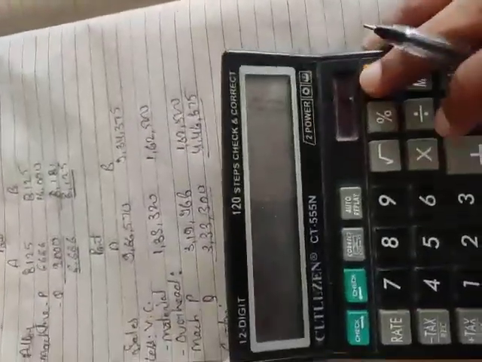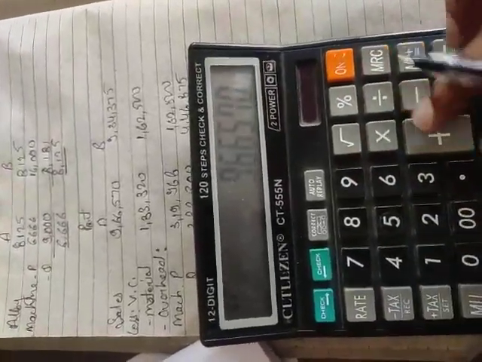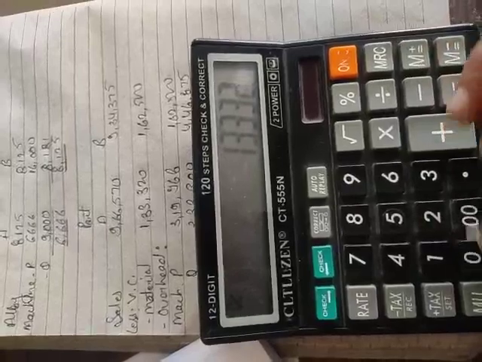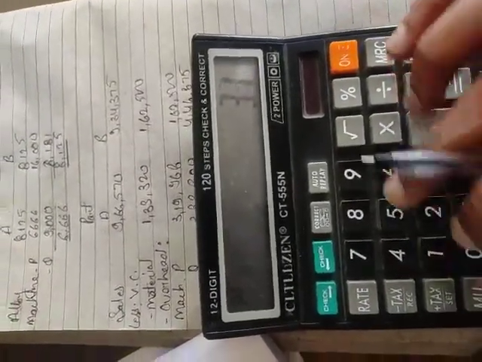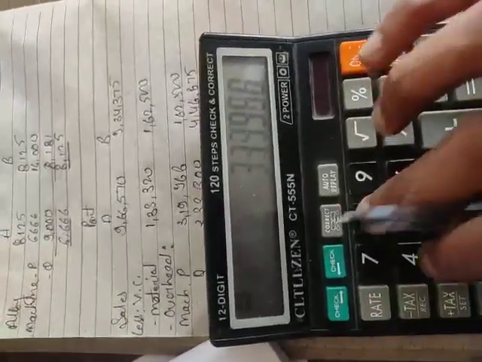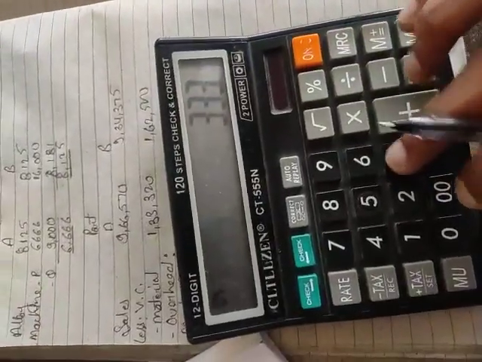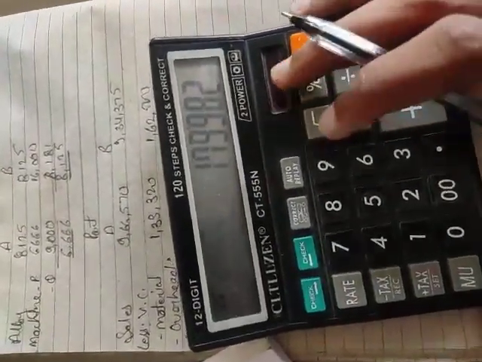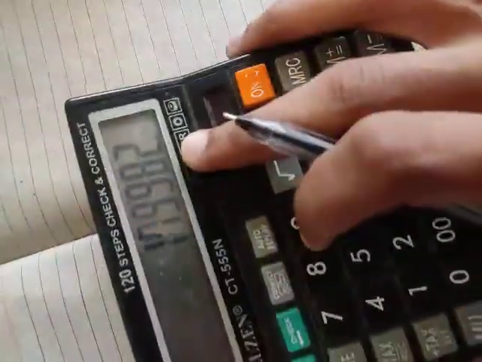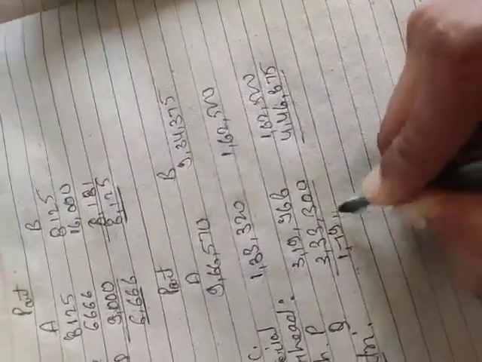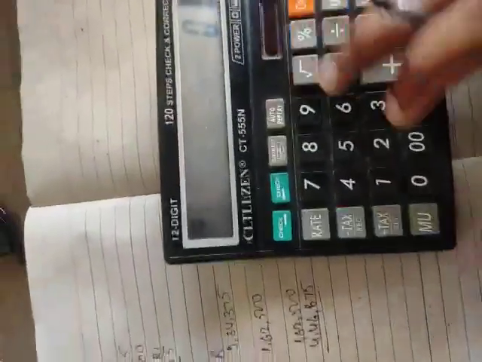Now let's find out the contribution. So 9,66,570 minus 1,33,320 and minus 3,19,968, again reduce 3,33,300. So 1,79,982 is our contribution. Now let's check the contribution from part B also.